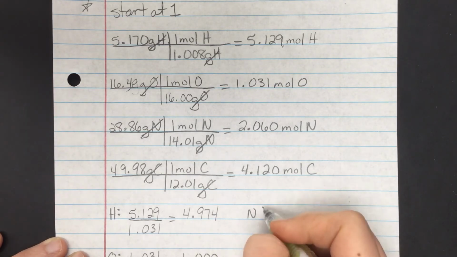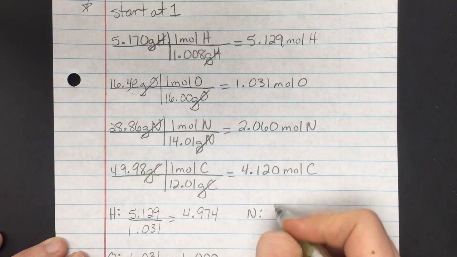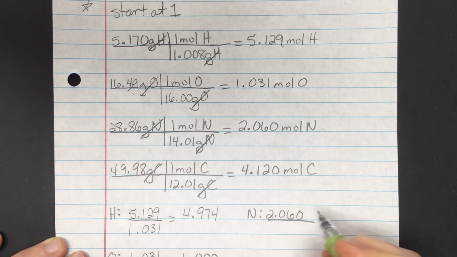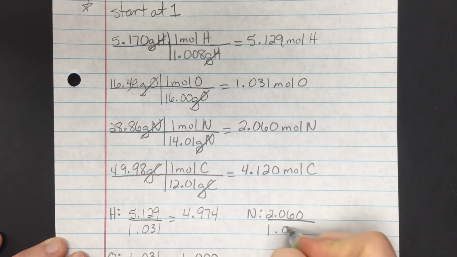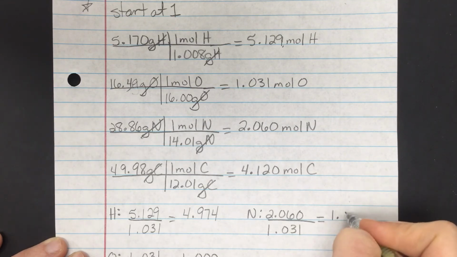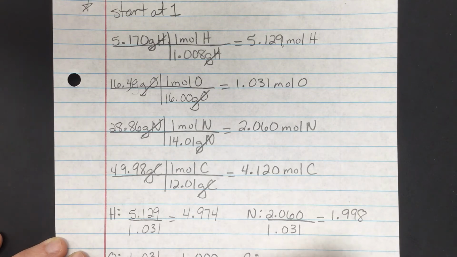For nitrogen, I have 2.060. Divide that by my 1.031, and I get 1.998. And for my carbon, 4.120 divided by 1.031 is 3.996.